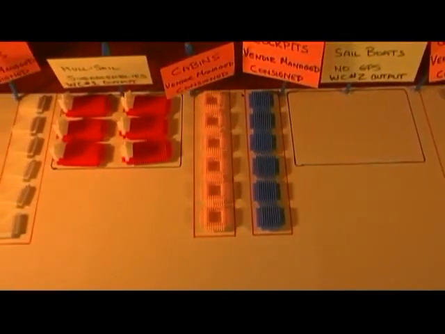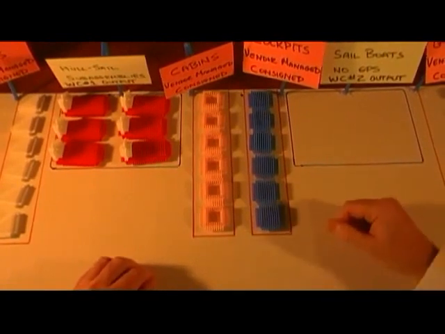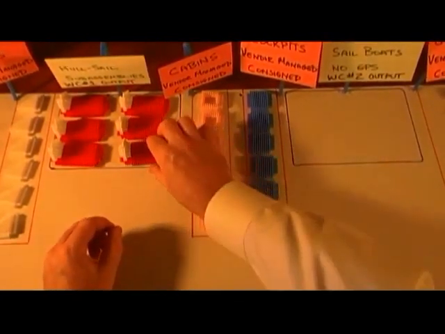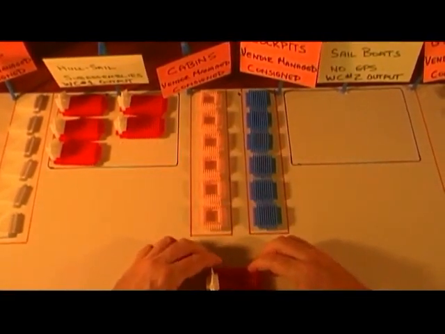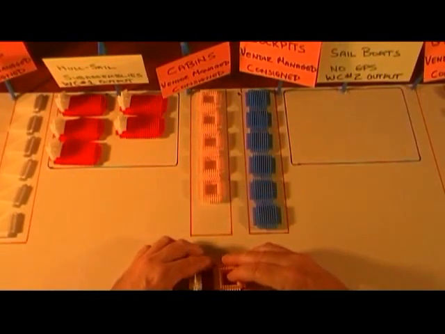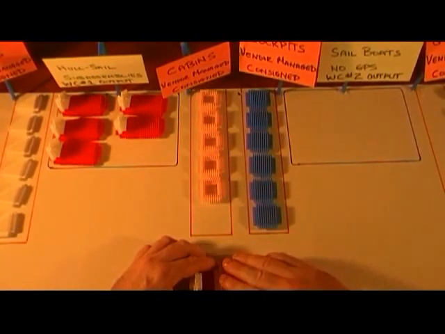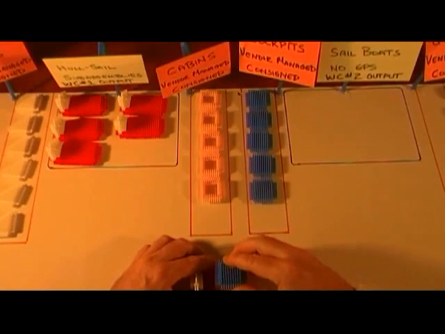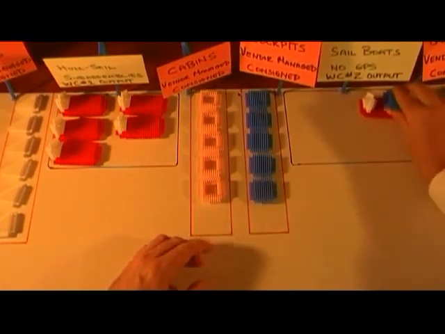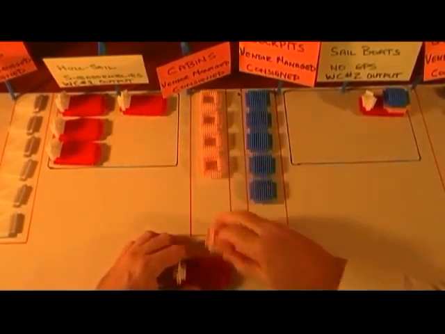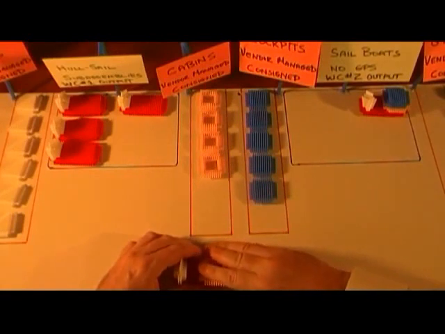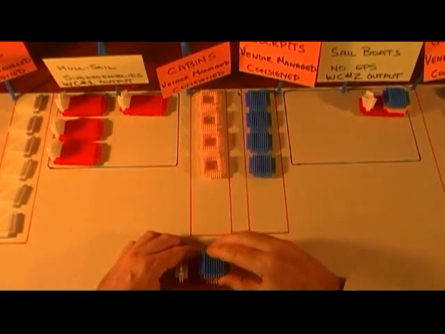That signal now is telling Work Center number 2, get your SA1s and begin to add your cabins and cockpits to begin to produce your SA3s.